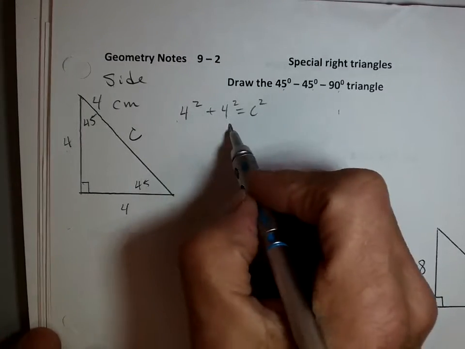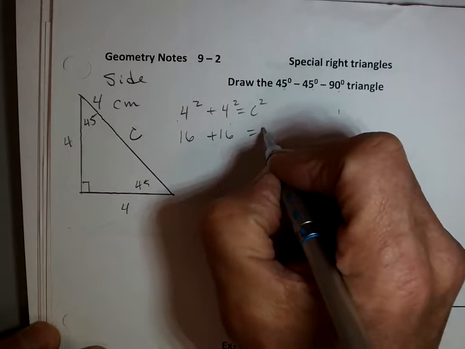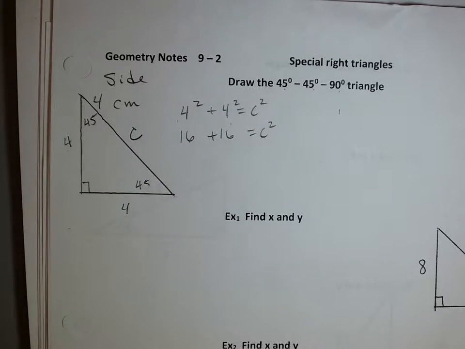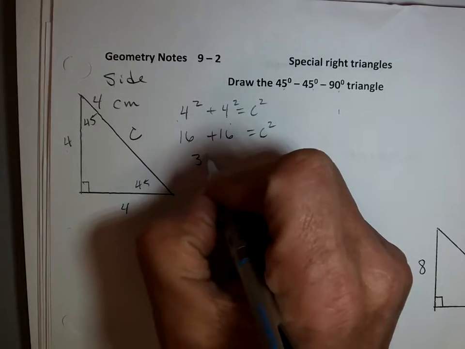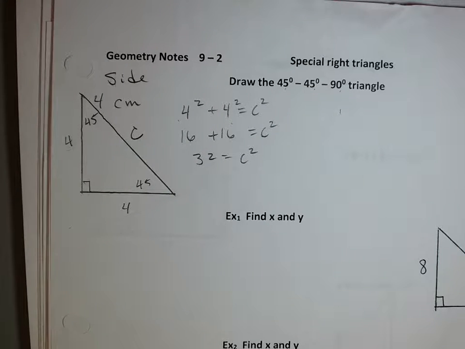So I've got 4 squared plus 4 squared, so 16 plus 16 equals C squared. 16 plus 16 is 32, equals C squared. And then I'm going to take the square root of that. I'm going to be careful because I want an exact answer.